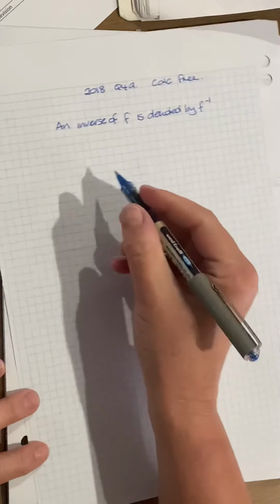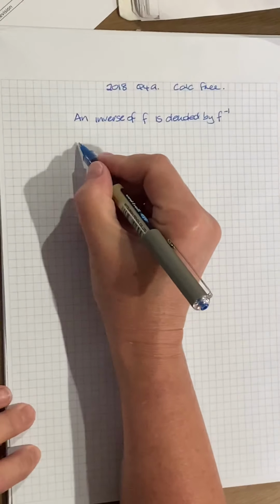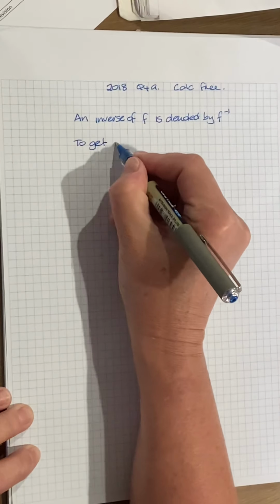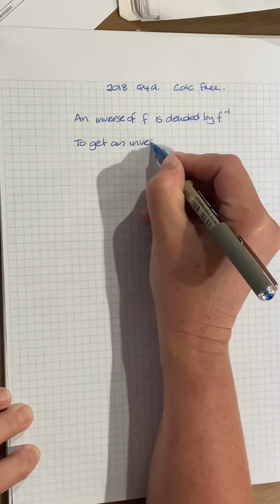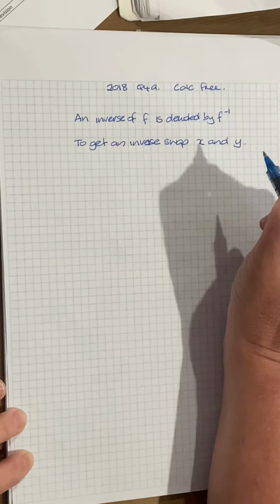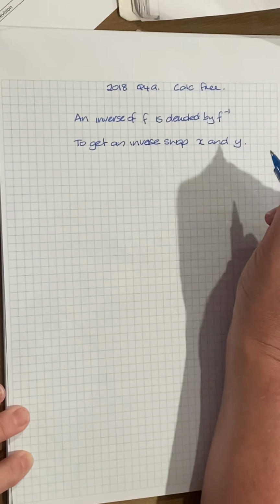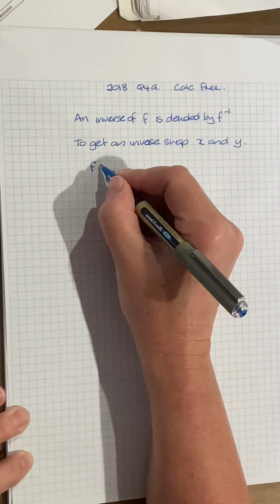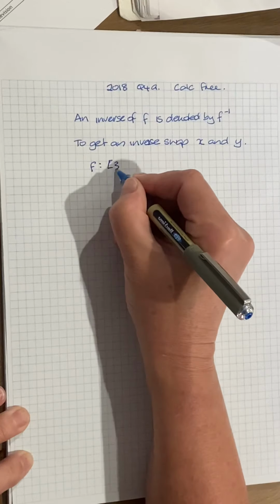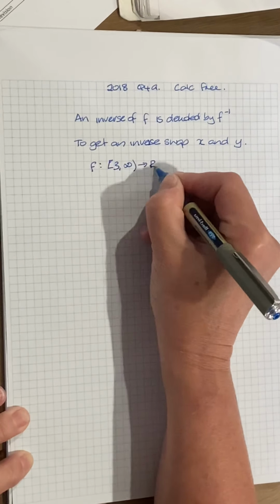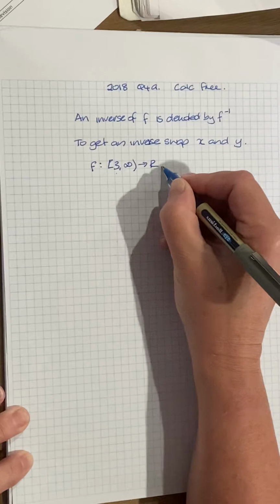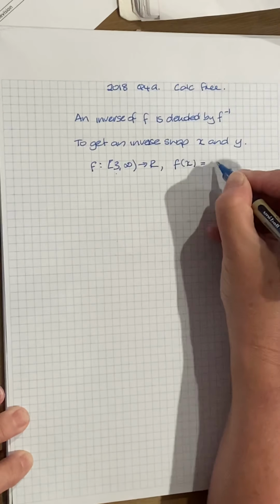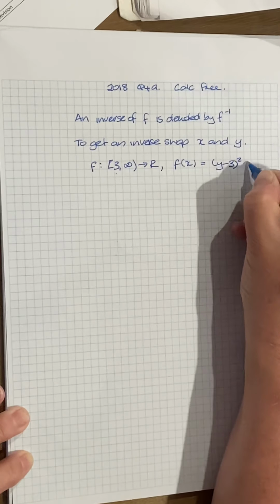So whenever we want to get an inverse, we swap x and y. Inverse, swap x and y. So what I'm going to do is a similar example to the one in 2018 4a. I'm going to make my function from 3 to infinity. So this is our domain, this is always R, and f of x is going to be (x minus 3) squared plus 1.